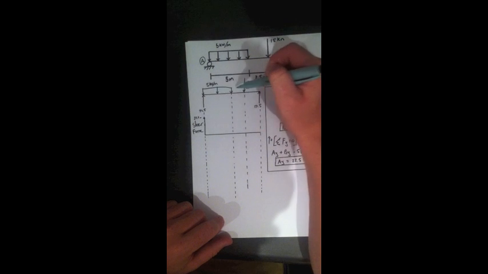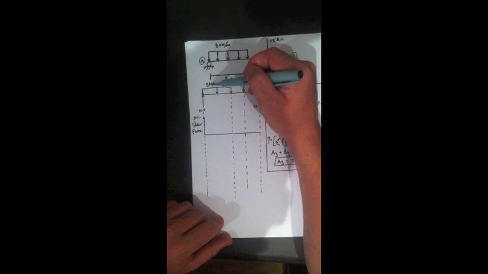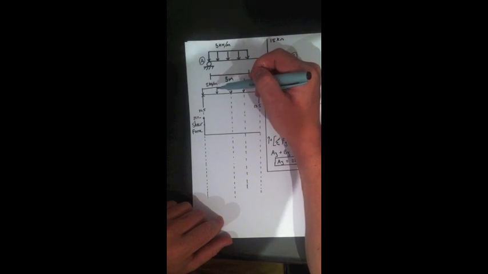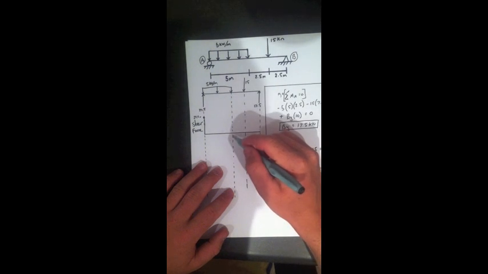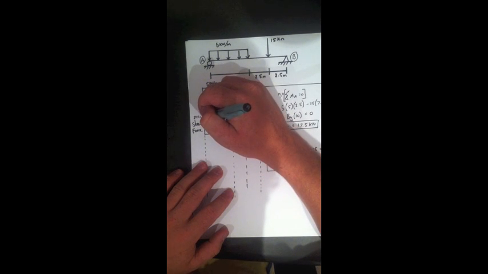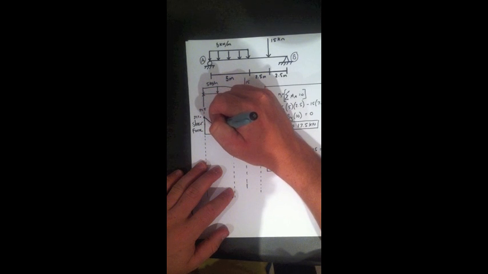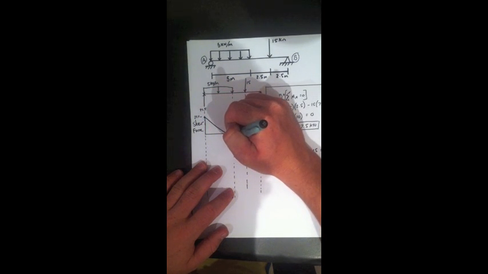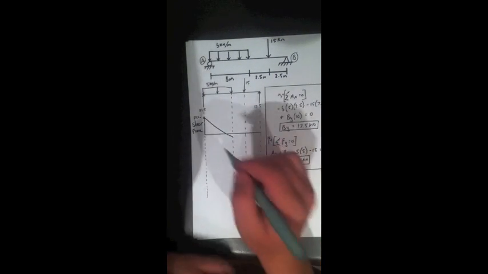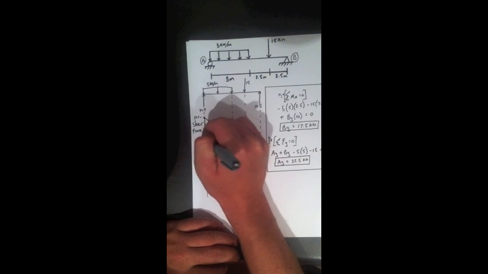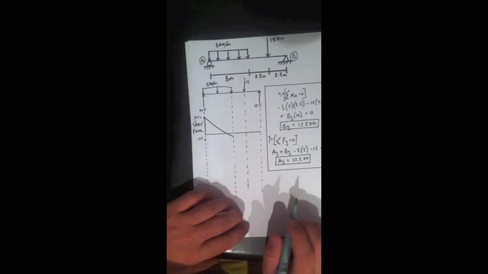And then for here we have 5 meters of 5 kilonewtons per meter. So that is going to bring us down to this point here. We're going to be just below zero, because we've minused a total of 25, and then that's going to be minus 2.5 right there. I like to write all these in because it makes it easier later on.